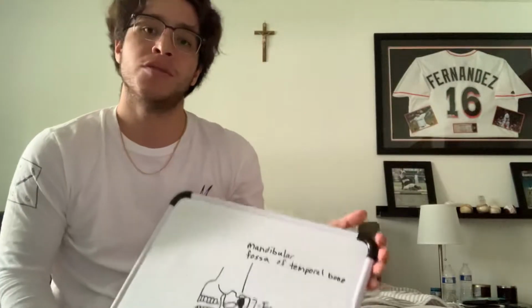My name is Paolo Maldonado, and I'm going to be talking about the temporomandibular joint, or the TMJ. So the TMJ is the joint between the mandibular fossa of the temporal bone and the condylar process of the mandible. So here I drew this to show the articulation of the bones.